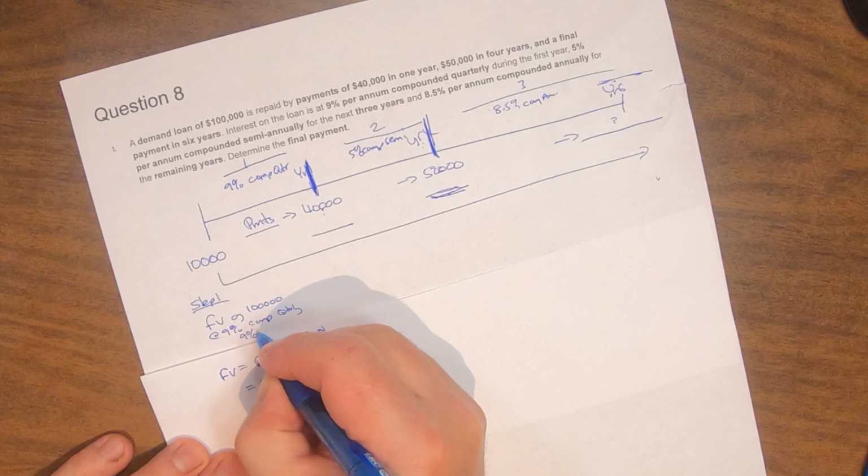It's accumulated that interest. Once I figure out how much I owe on that loan, I'm going to pay $40,000 on it, so I'll take that amount off how much I owe. That will give me a new balance. That new balance then will be the basis for this second period, where we got 5% compounded semi-annually. That's going to take us through to year 4.